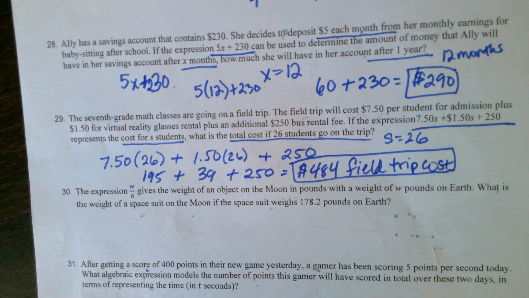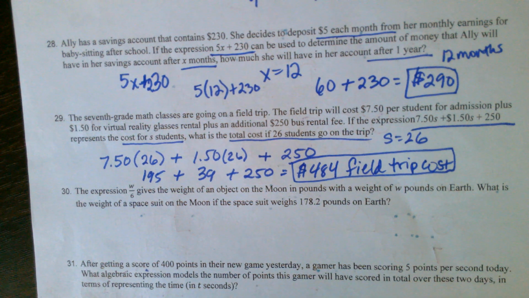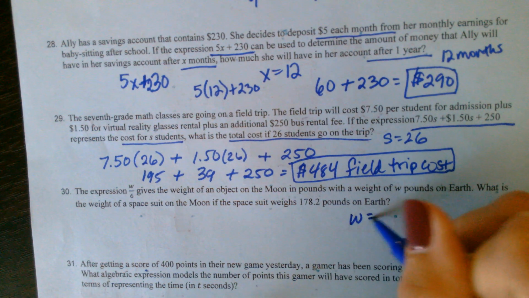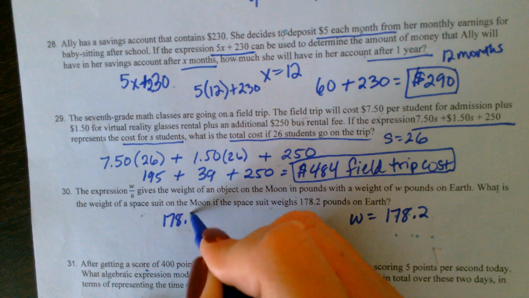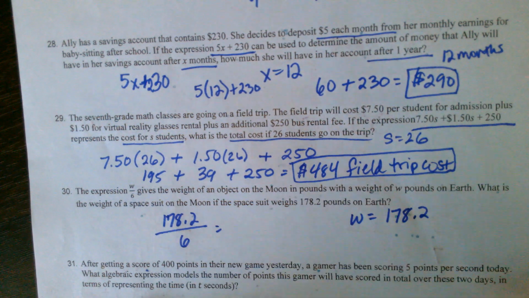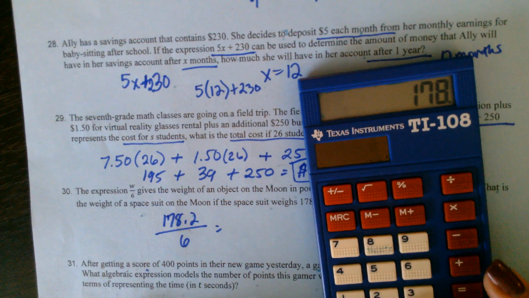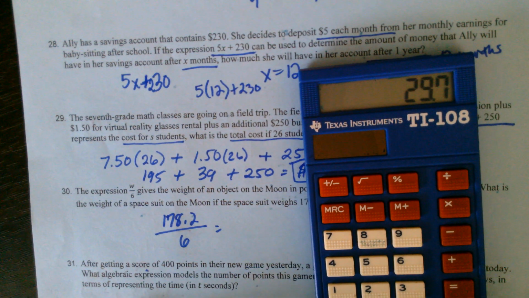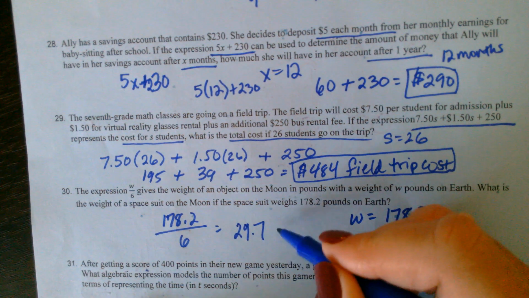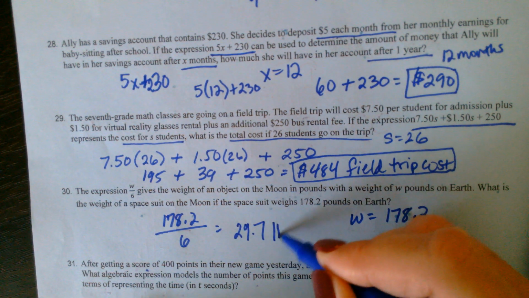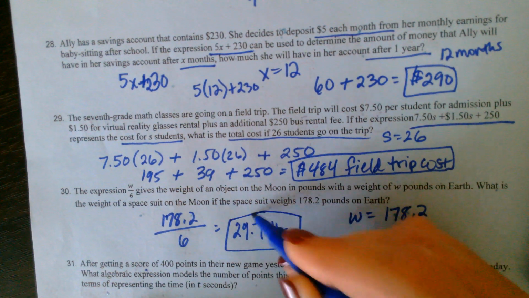The expression W over 6 gives the weight of an object on the moon in pounds with a weight of W pounds on Earth. What is the weight of a spacesuit on the moon if the spacesuit weighs 178.2 pounds on Earth? So W is 178.2. So we're plugging that in. 178.2 divided by 6 is 29.7. It says what is the weight of the space suit, and we're talking about pounds. LBS is the abbreviation for pounds.